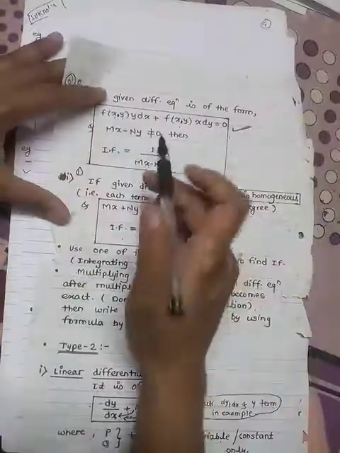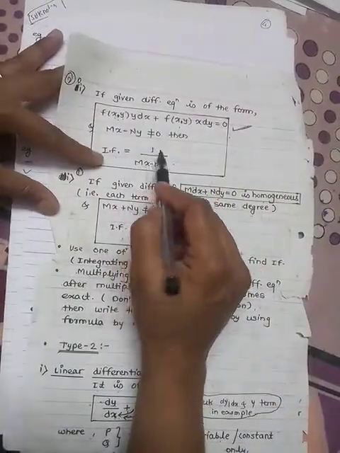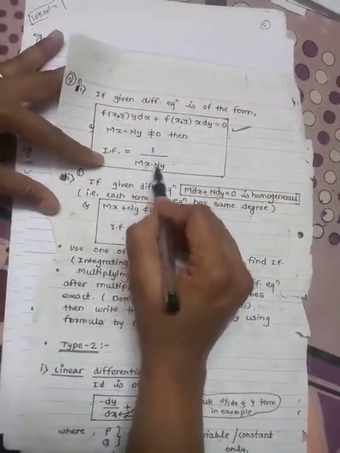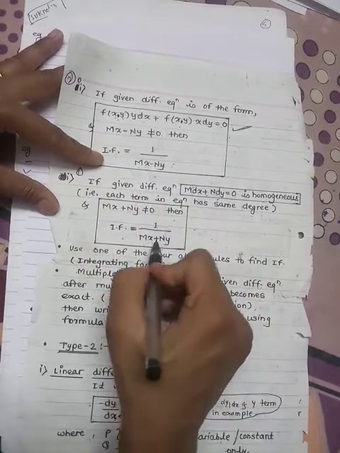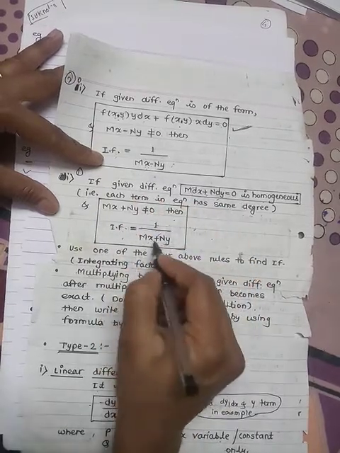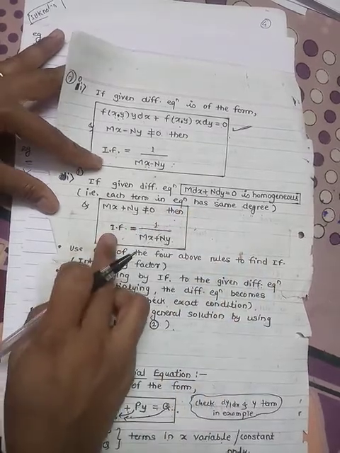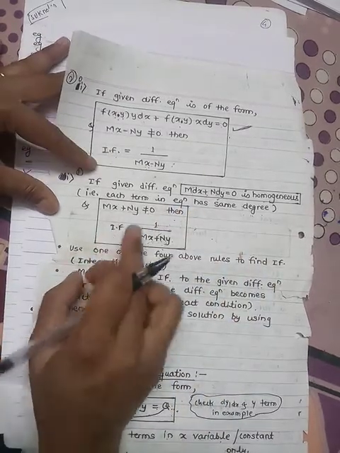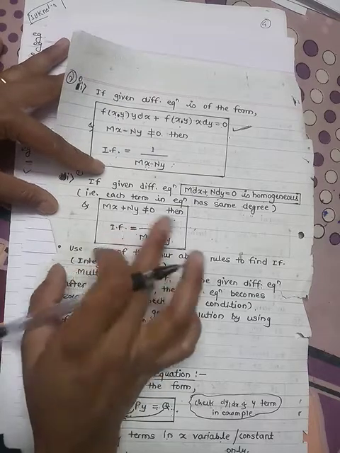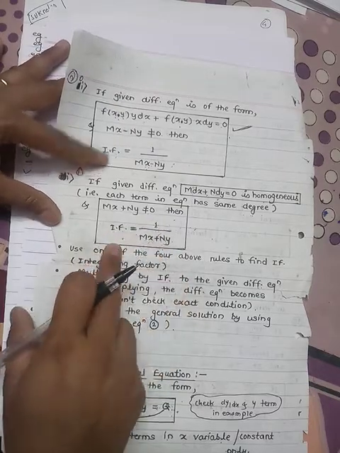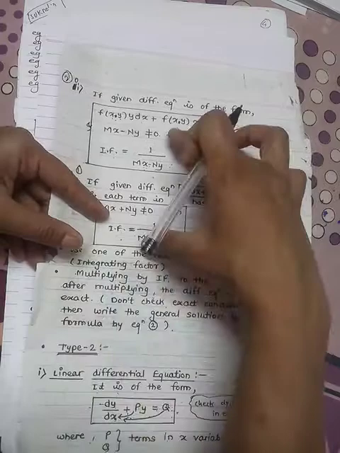In these two rules, we find 1 upon (mx minus ny), that is, m into x minus n into y, or only there is a plus sign for homogeneous, m into x plus n into y. Directly that term is your integrating factor in these two rules.